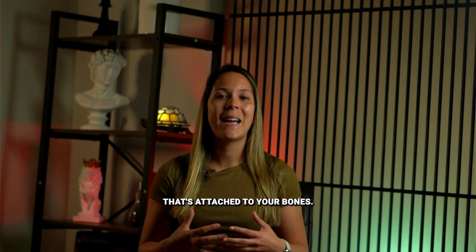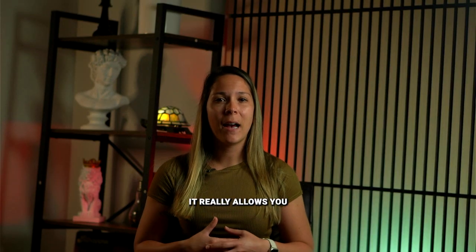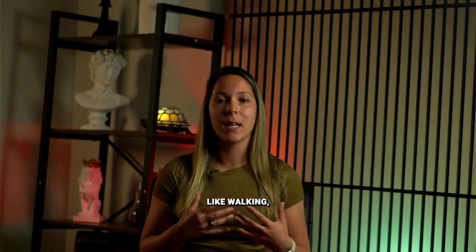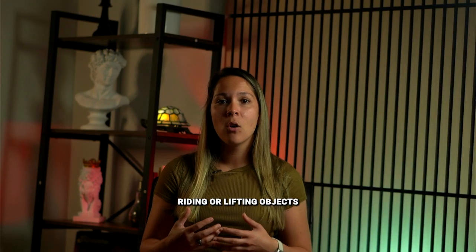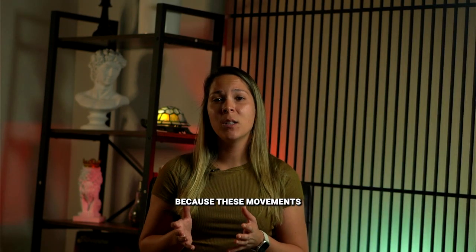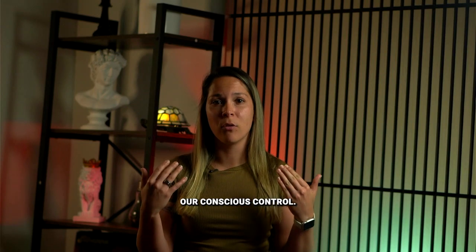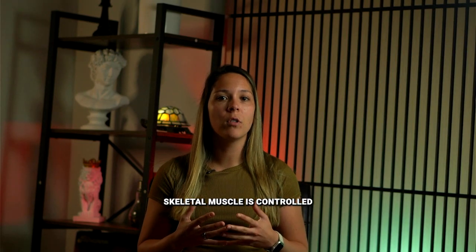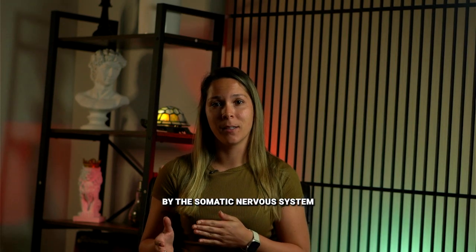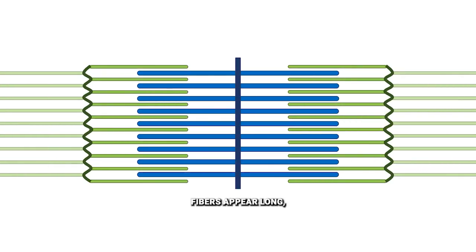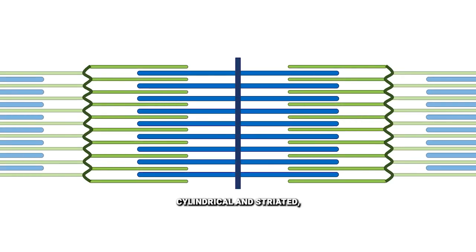It's the muscle that's attached to your bones. It really allows you to perform voluntary movements like walking, writing, or lifting objects. Because these movements are under our conscious control, skeletal muscle is controlled by the somatic nervous system. Under the microscope, skeletal muscle fibers appear long, cylindrical, and striated, meaning they have these visible stripes.